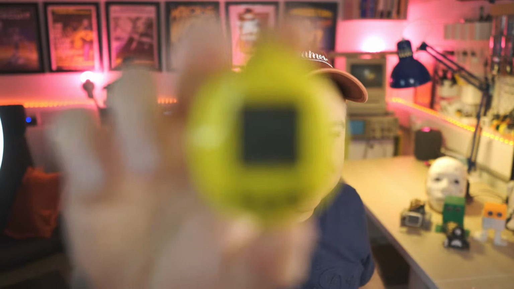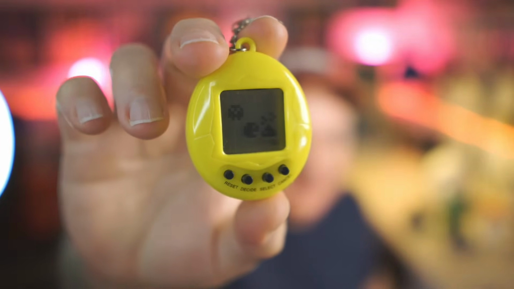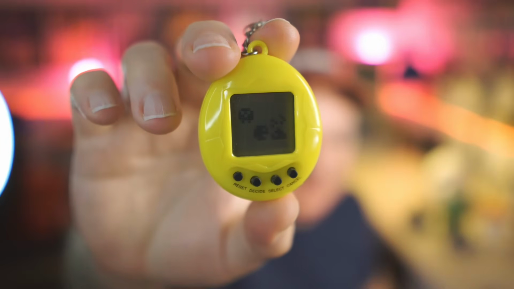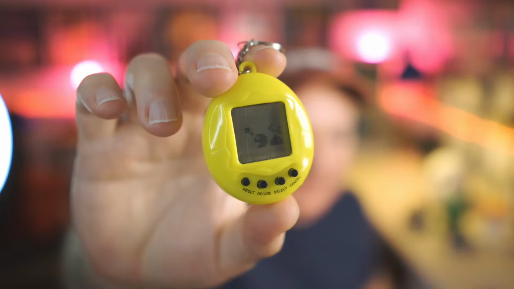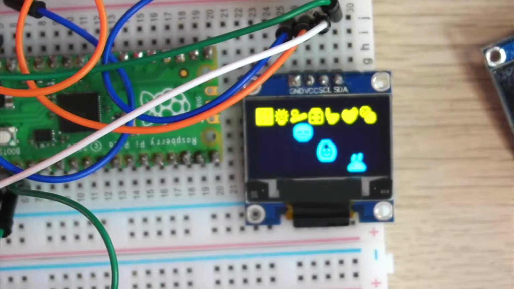So I've got one here. This isn't a Tamagotchi, this is just like a £5 one. You can see him just hovering over there. They've got an LCD display here. It's not an OLED display, so it isn't backlit like the one that we have. This one is backlit, and therefore it's very bright.